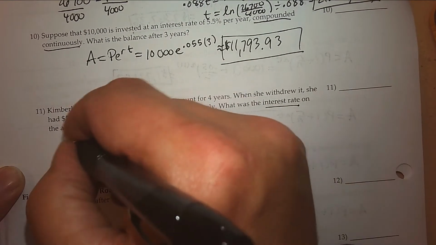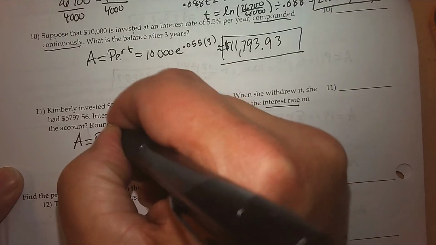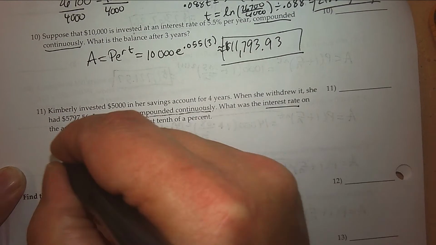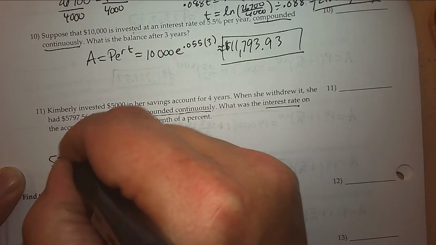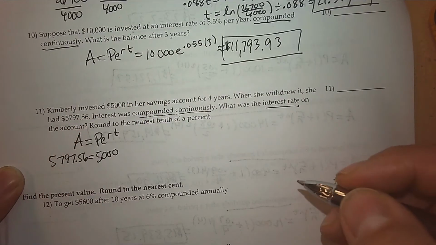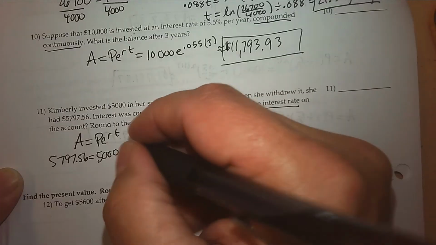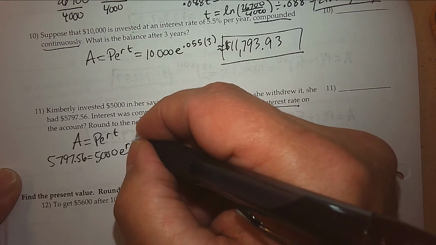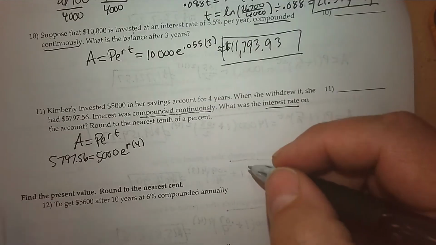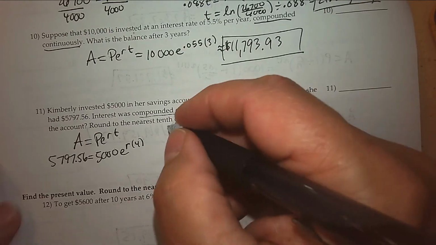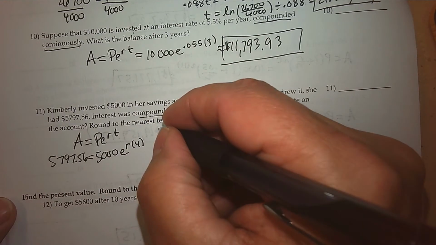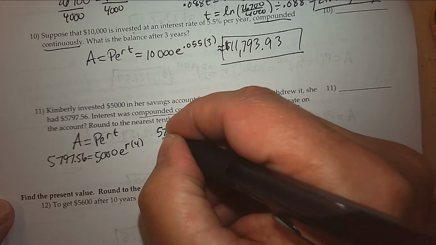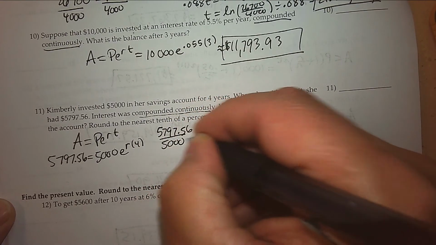So this time we're looking for the interest rate. So the formula for compounded continuously, we're told that she started with $5,000. She ended with $5,797.56. E is a number in your calculator. We don't know the interest rate, but we knew it was 4 years. So our goal is to solve for R. Step 1 is to divide by 5,000. I need to get the exponential by itself first.